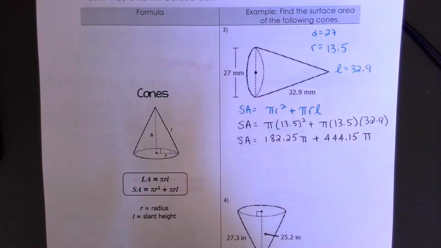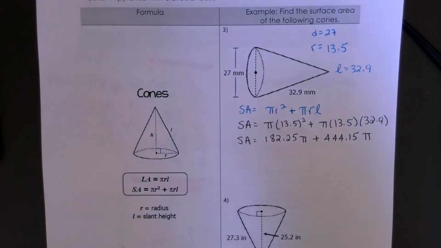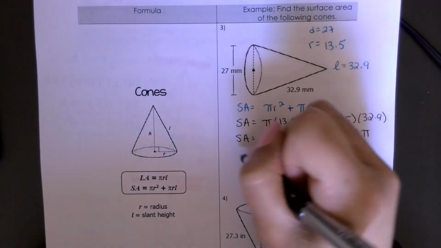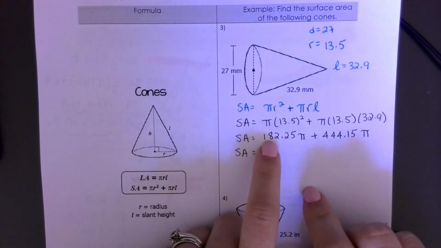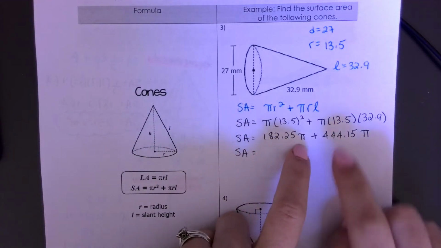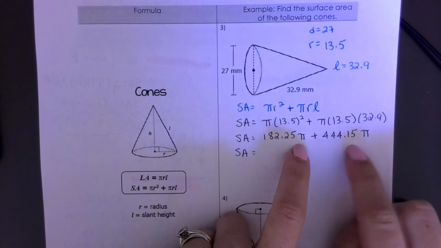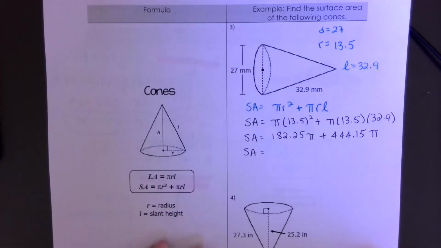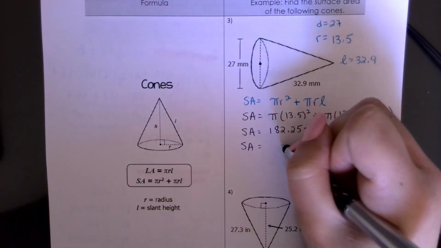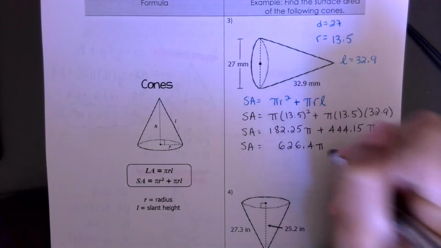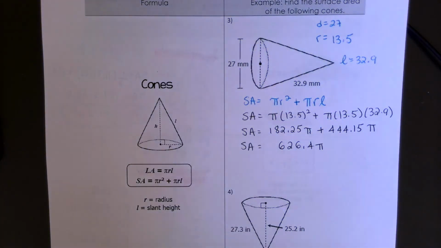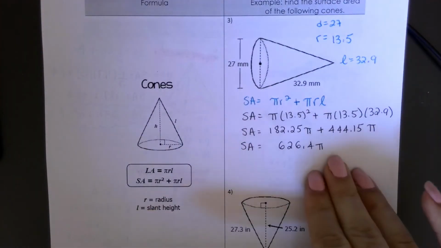Now, if you want, you could go ahead and multiply by pi, find your answer, multiply by pi, find your answer, then add them. But I want to be as accurate as I can, so instead, this is what I'm going to do. I'm going to combine like terms. So it's 182.25 pi plus 444.15 pi. I'm going to combine them to see how many pi's I have. So I have 626.4 pi. Now, if the question told me to leave it in terms of pi, that would be the final answer.